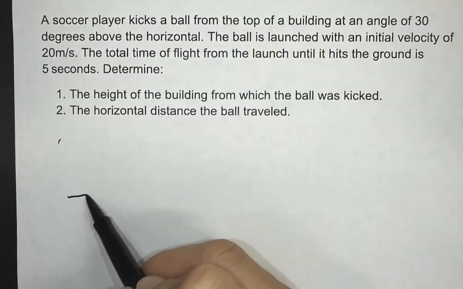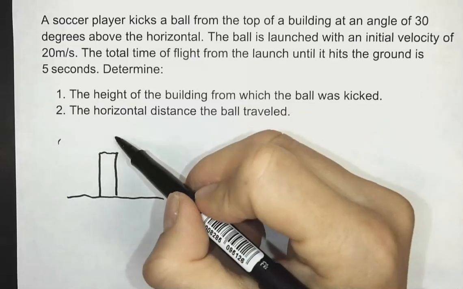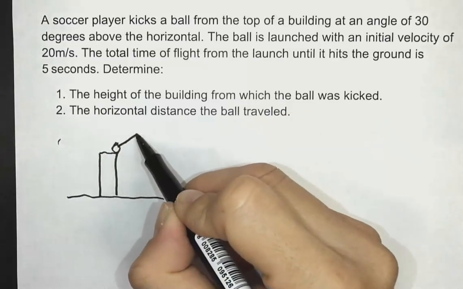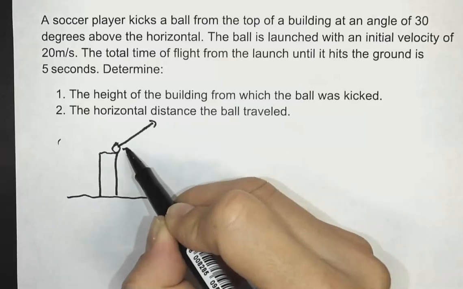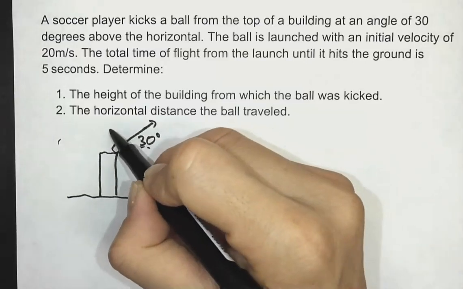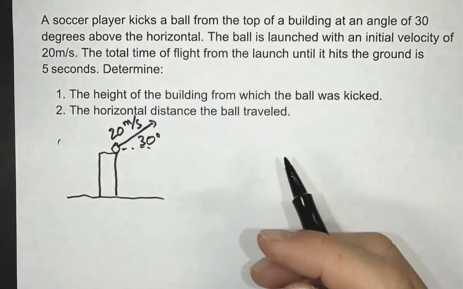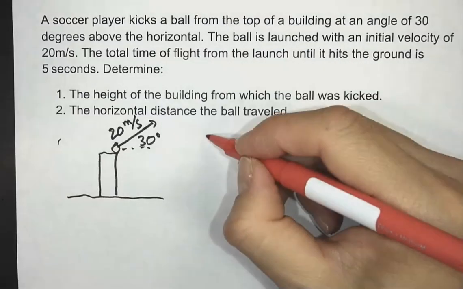So we're going to start with a drawing. And here's my ball. Kick it at an angle of 30 degrees. And it's going at a velocity of 20 meters per second. We want to indicate the positive direction.